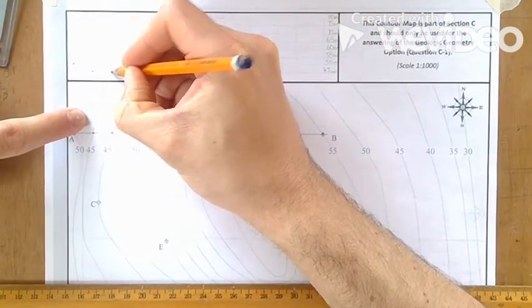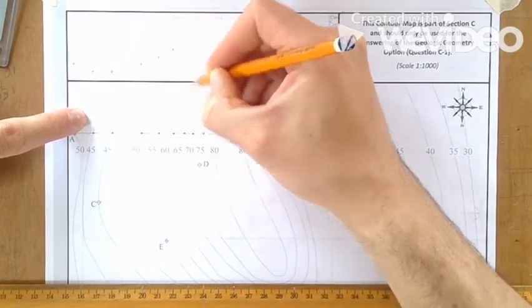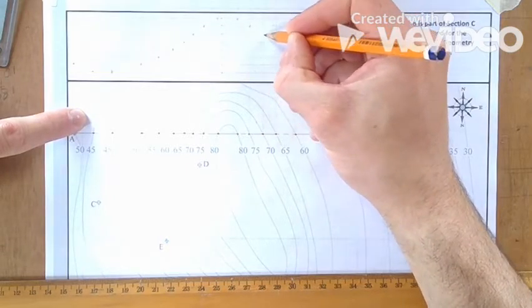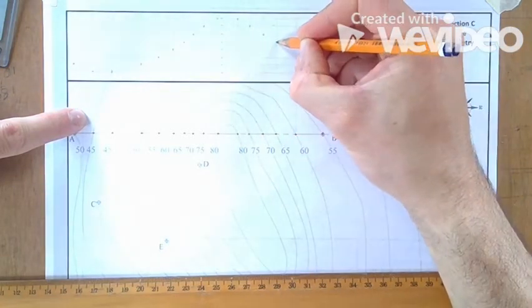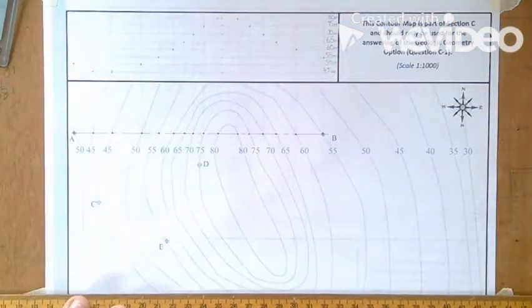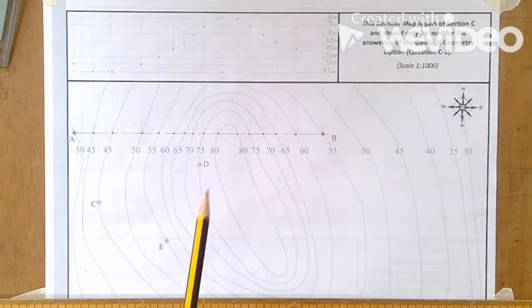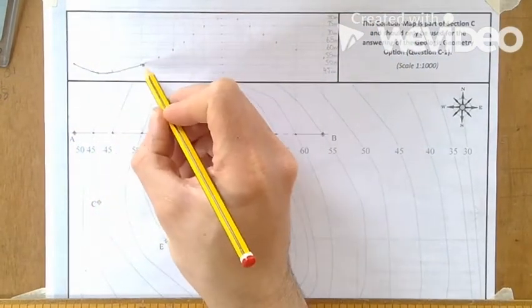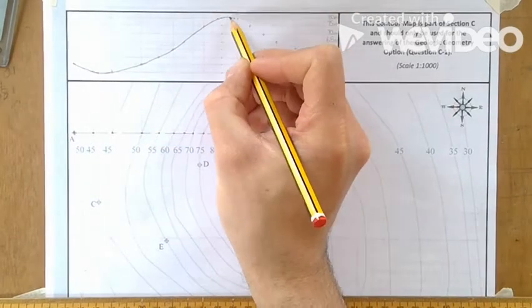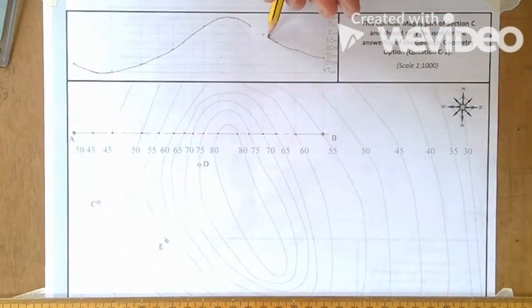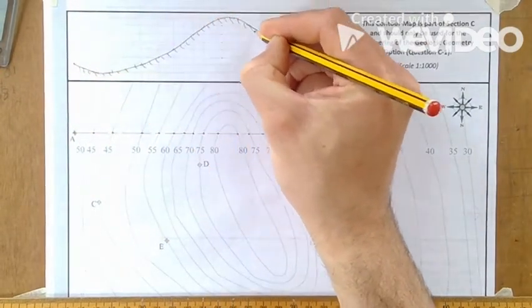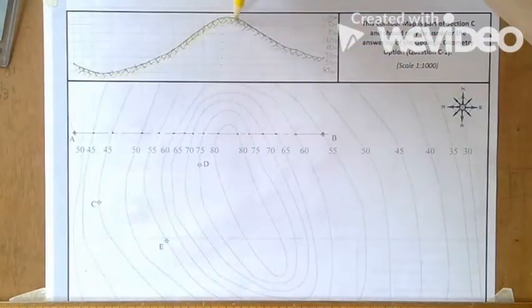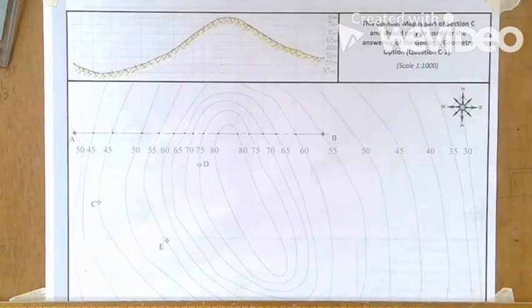Then we have that on the 45, 45, D. Okay, so there are all your points, and afterwards you draw a smooth curve to join up your points. So that's part A of the question done.